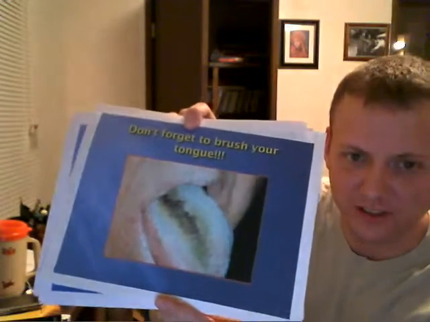And of course, the biggest thing, don't forget to brush your tongue. That's a big problem. People get bad breath and all that because they just don't brush their tongue, and it gets kind of nasty. So make sure you are brushing your tongue.